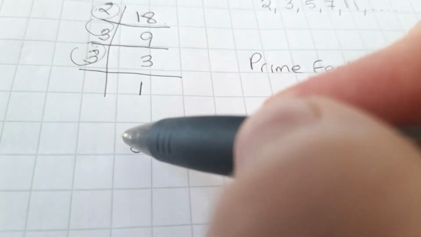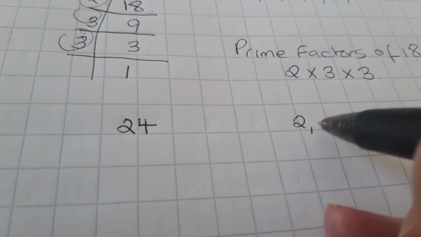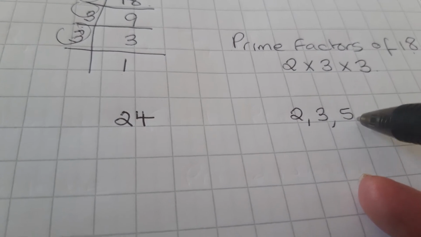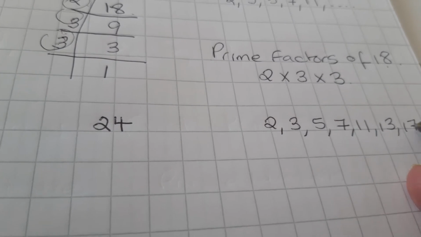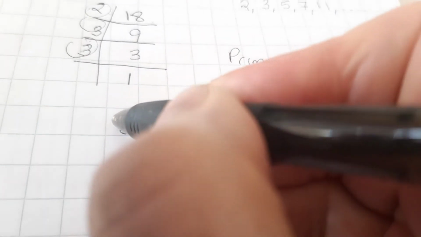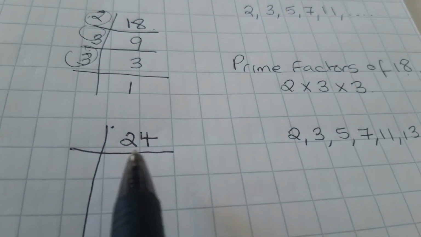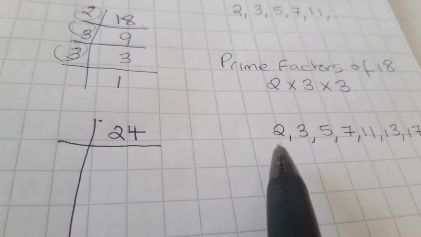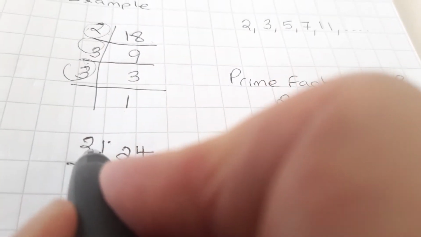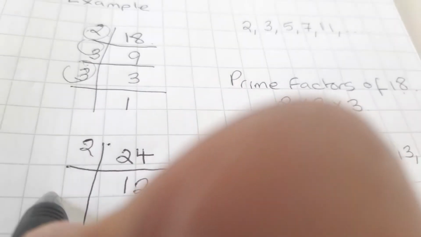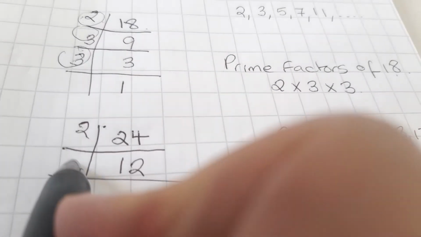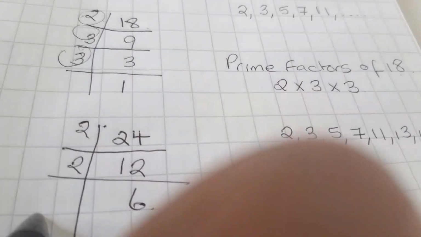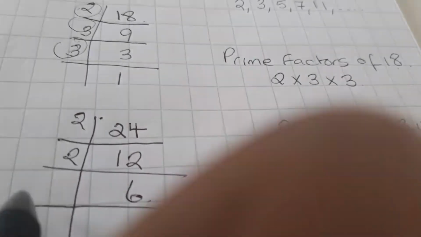So let's look at 24. Again, I would just write over here your prime numbers, and it'll remind you that these are the numbers that you can use. Draw your line. We look at 24 and we think, which of these numbers will go into 24? 2 will go into 24, and it will go 12 times. When we look at 12, what will go into 12? Well, 2 will go into 12 again, and it will go 6 times. I think we'll divide by 2 again.